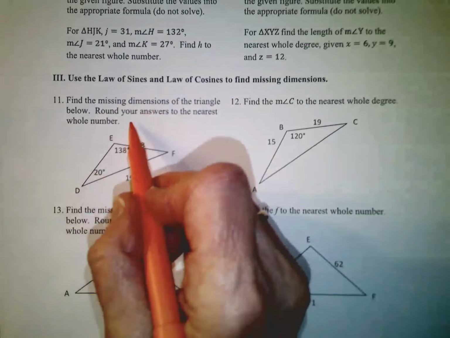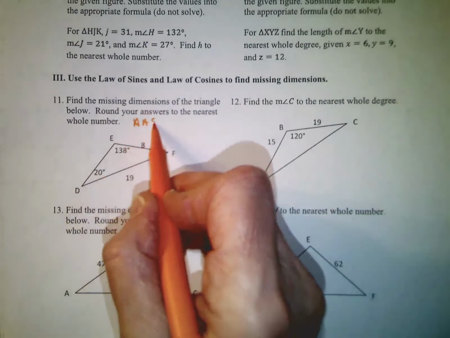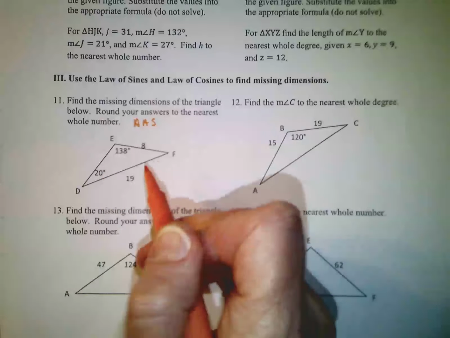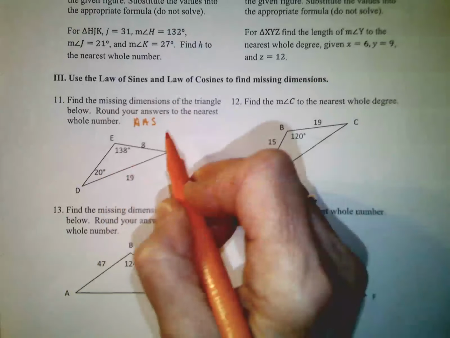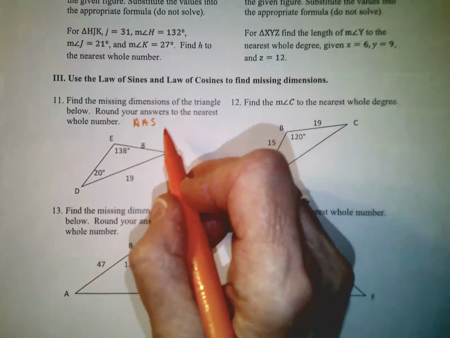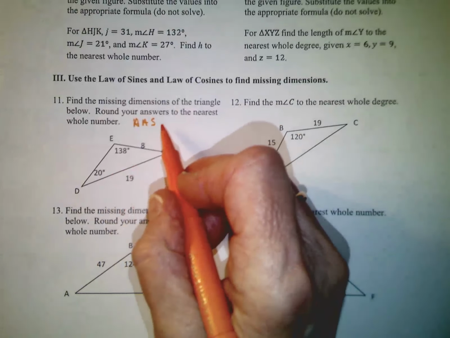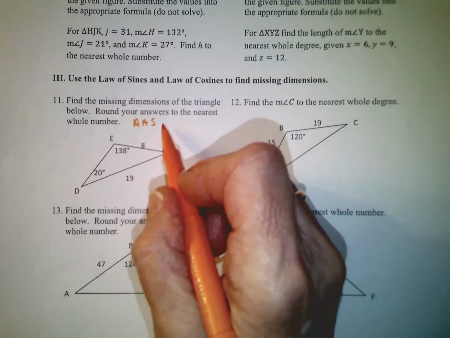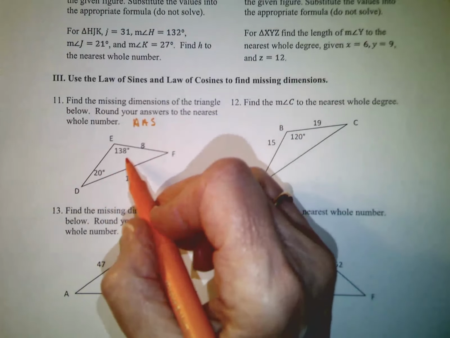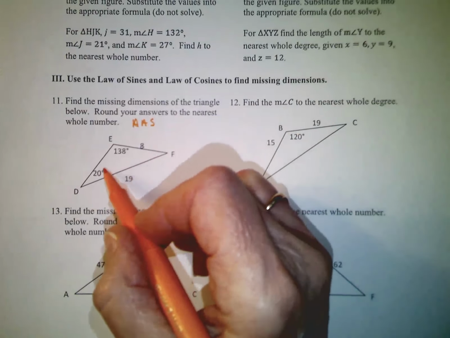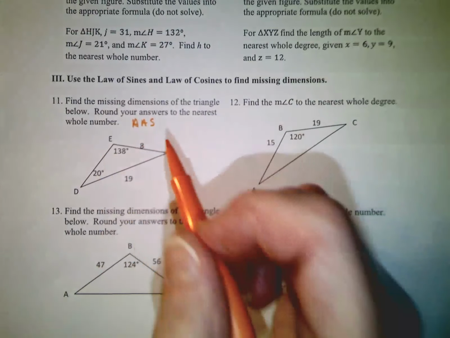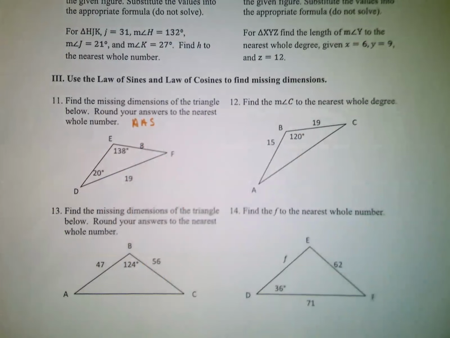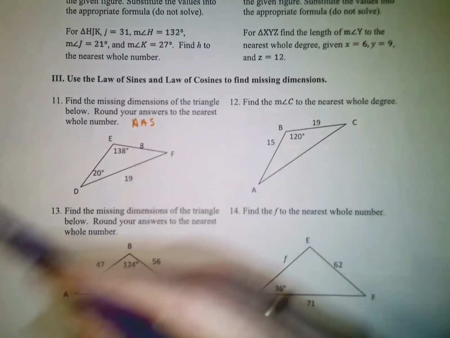So we've got angle, angle, side. We've got enough to go on here. We do have angle, side, side. But we won't have to worry about this being ambiguous because of the angle, angle, side, and because we have this obtuse angle. So we are going to use the law of sines.